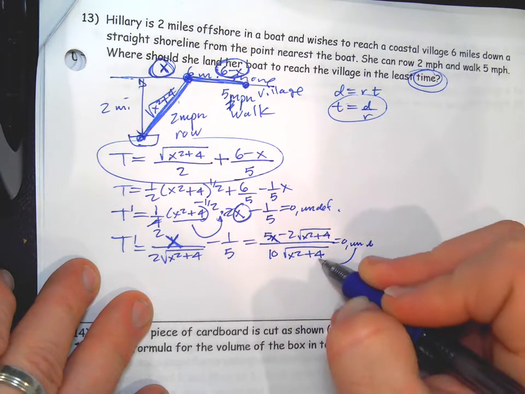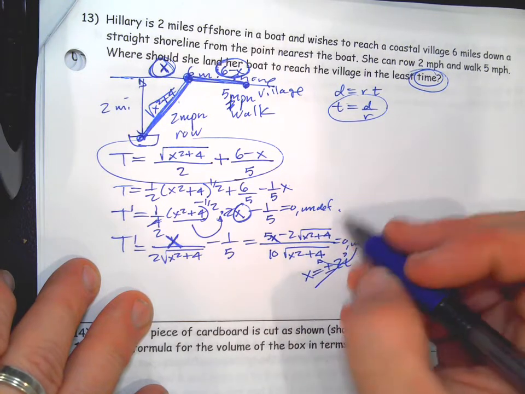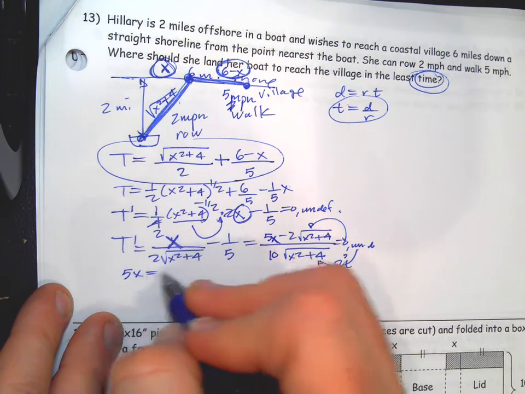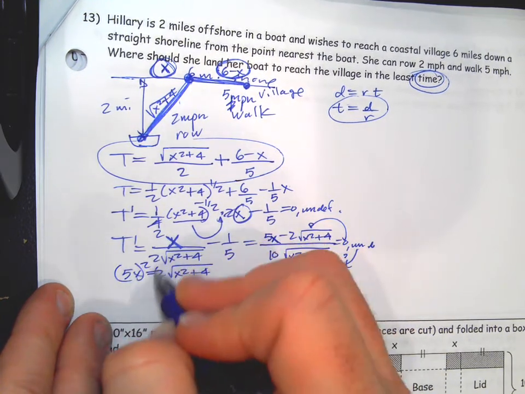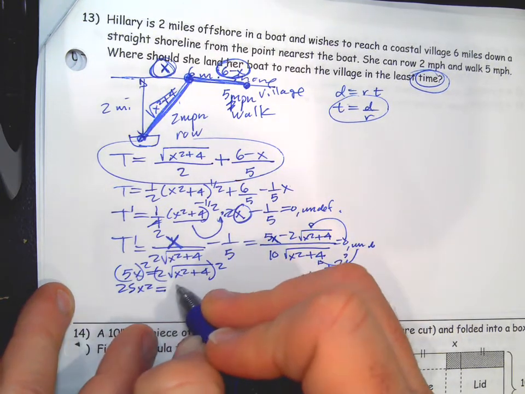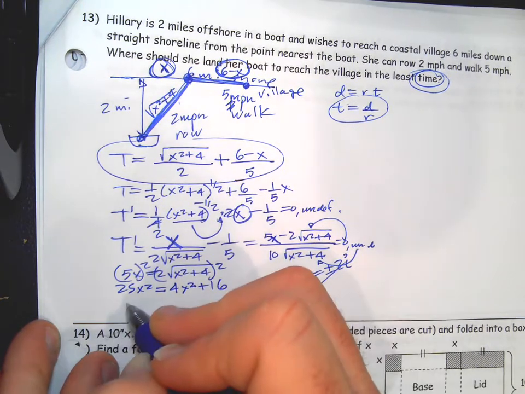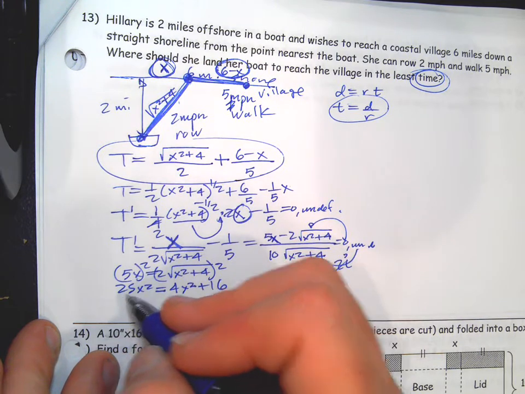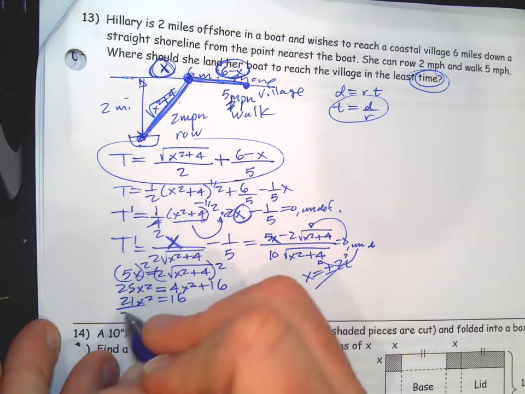Now, the undefineds come from this guy, x equals plus or minus 2i, which we're going to throw out, but you should write down. And then 0 comes from this guy. So that's going to be 5x equals 2 square root of x squared plus 4. We're going to square both sides. You get 25x squared equals 4x squared plus 16. I think so far we're on the right track. So we have 21x squared equals 16, and divide by 21.